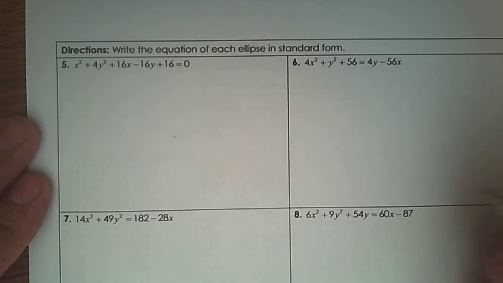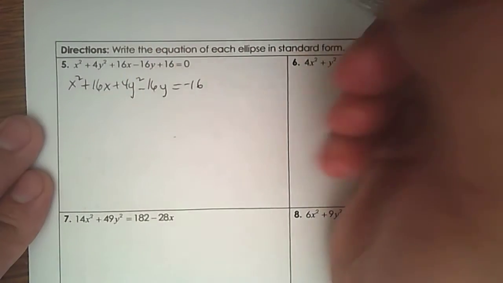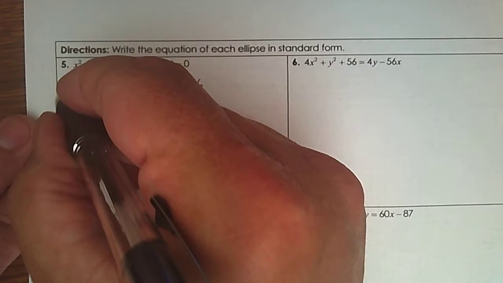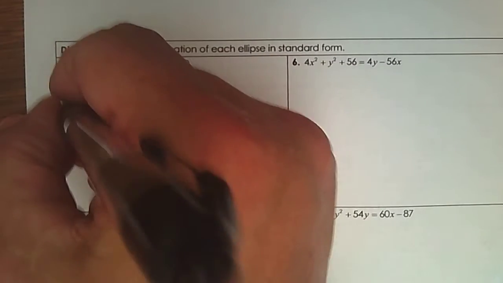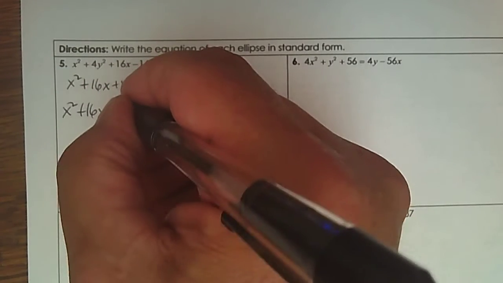All right, can you write this in standard form? Let's practice that again, what we did. So step 1, the x's go together. Step 2, we're going to see if we need to factor, which we do for the y. For the x, we don't. So to complete the square, divide by 2 and square it. So that's 8, and the square is 64.